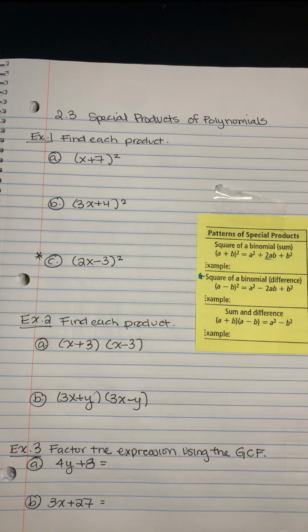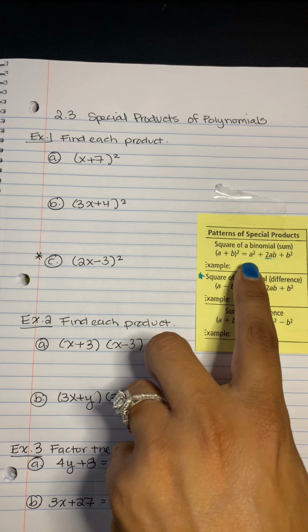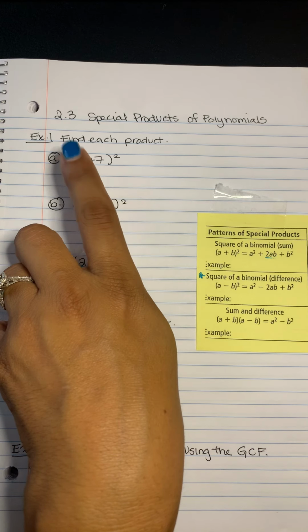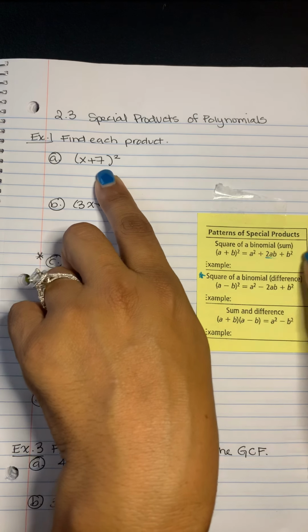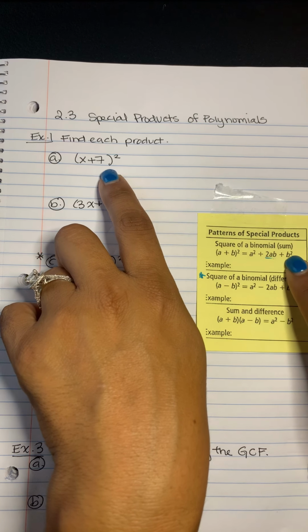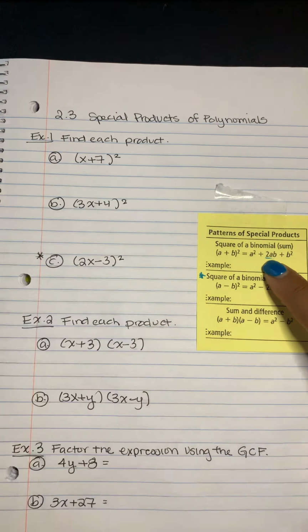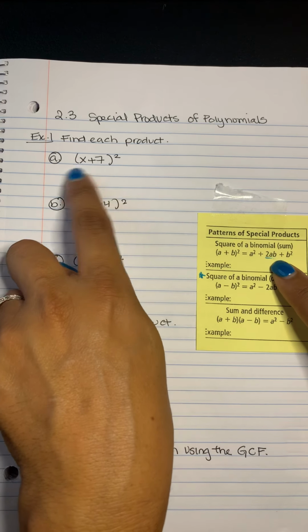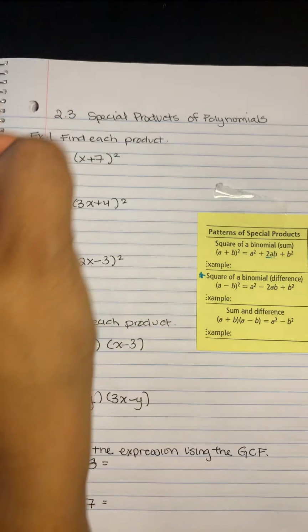Basically, I'm looking at the first pattern, square of a binomial sum. That means that addition is occurring here. We're squaring the first term, which is x squared, and squaring the last term, which in this case is 7 squared. And the middle term, the 2ab, you're taking that 2 and multiplying it by a times b, which is x and 7. So what does that look like?